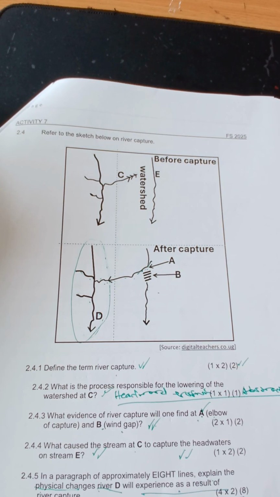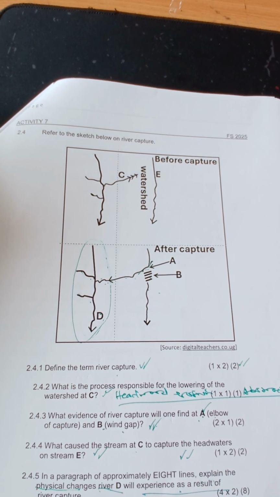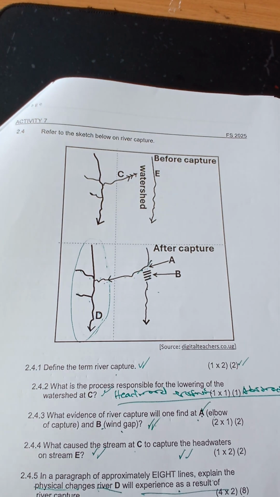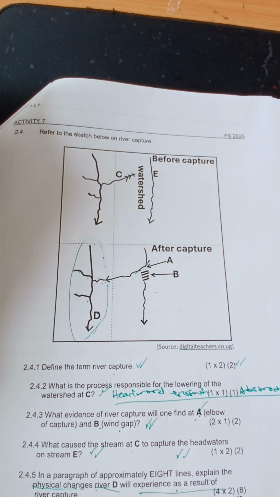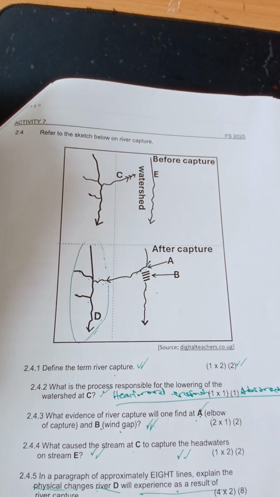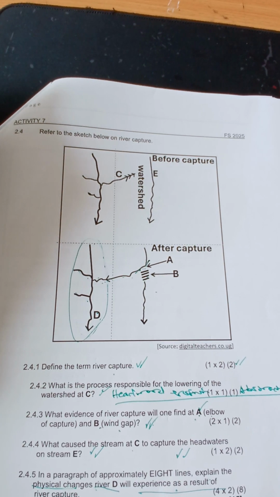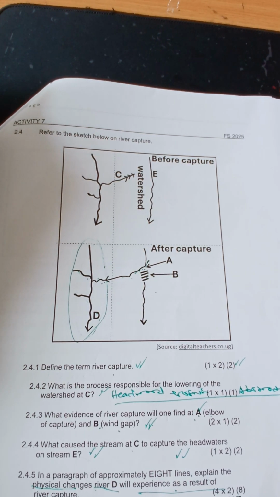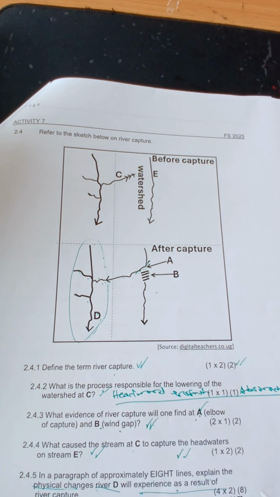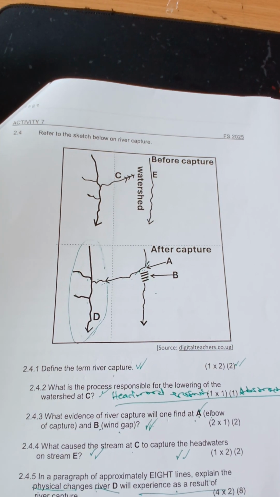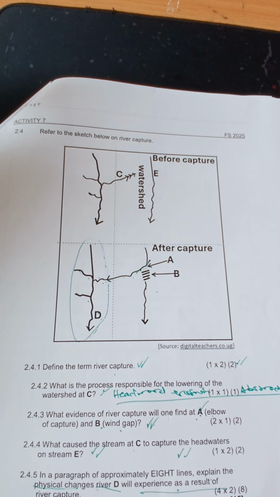Then also, the volume of water increases in the stream, which results in the carrying capacity of the river increasing, which means it has got energy. It can now carry more soluble and insoluble substances within the river. And the river rejuvenates, which means it has been given more energy. The river is more erosive, with downward erosion taking place. The valley of the river will also widen, with more lateral erosion on D. Flooding may also occur. These are the physical changes that river D will experience.